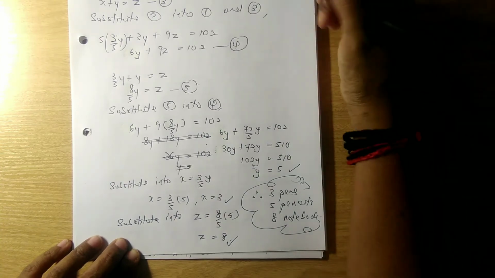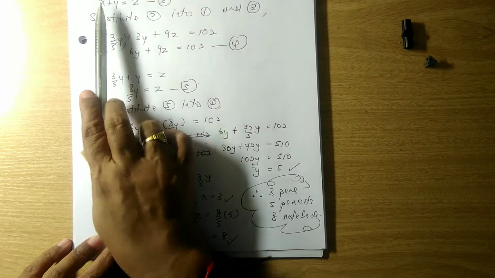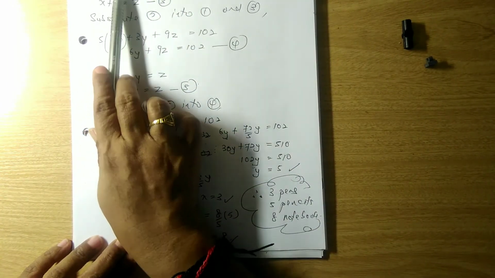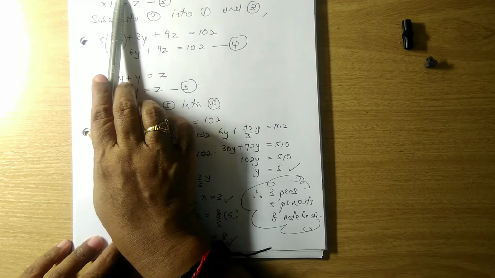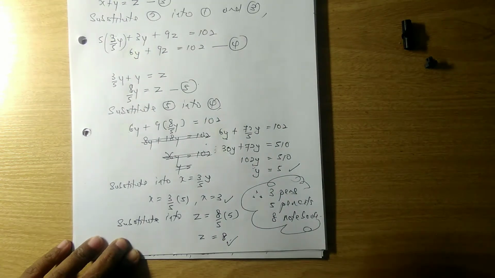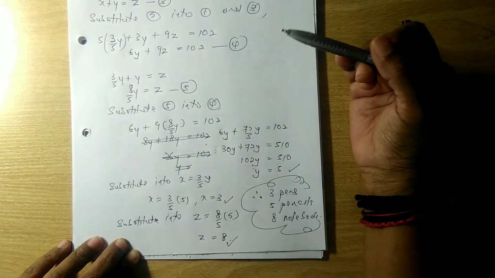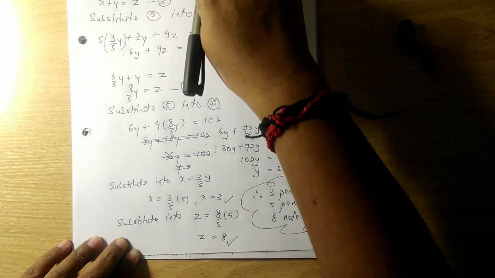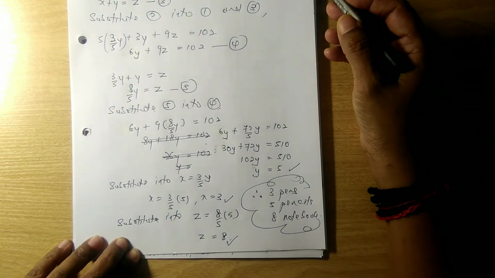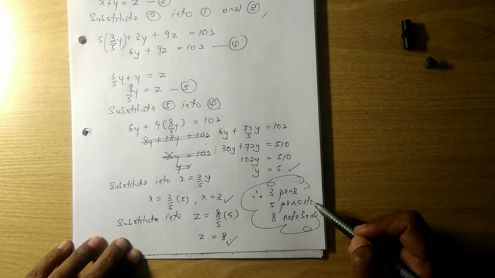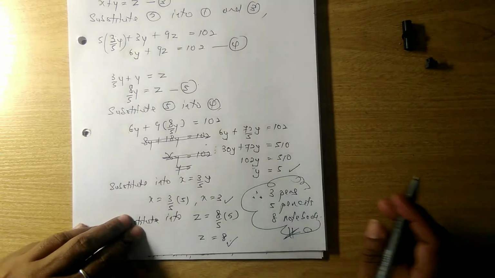Actually for this question, if you notice, 5x is 3y. So in order to get 15, x will be 3 and y is 5. But because this is a systems of equations question, you cannot use that method, because once you get your x and y, z is not a problem, you can get it immediately. But in this case, you have to show the working properly. So with 102 ringgit, the boy buys 3 pens, 5 pencils, and 8 notebooks. That will be the answer. Thank you.